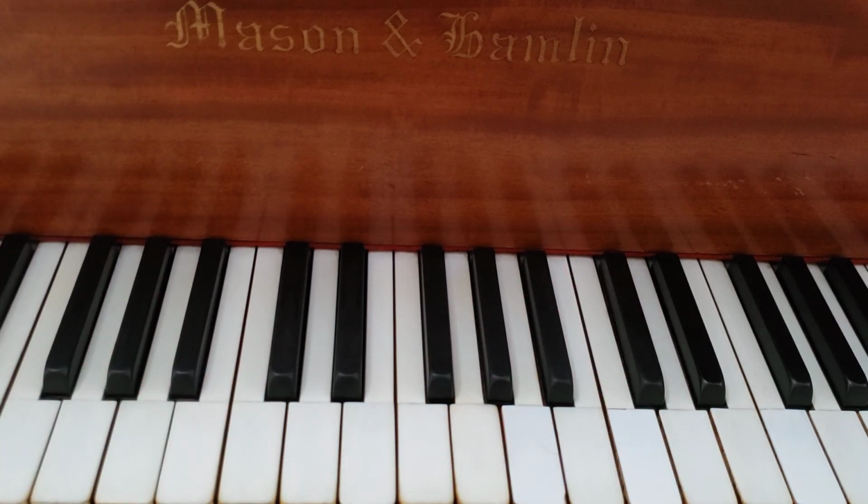And in the next video, I'll talk about some of the other scales which have different fingerings. Okay, later for now.